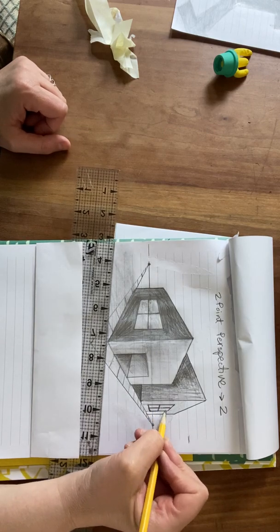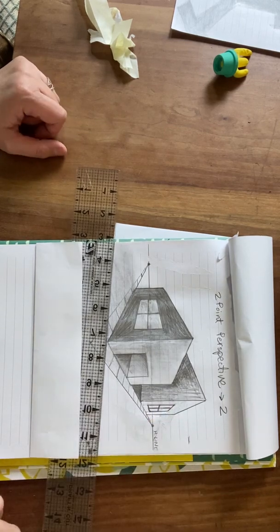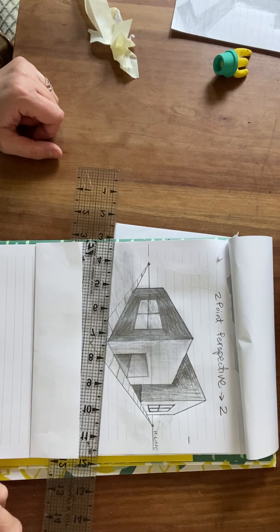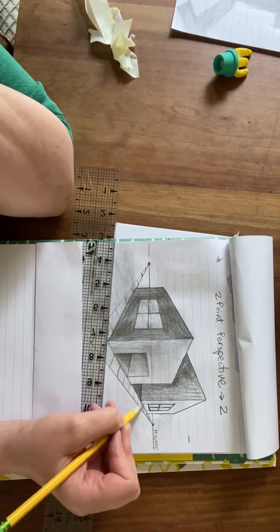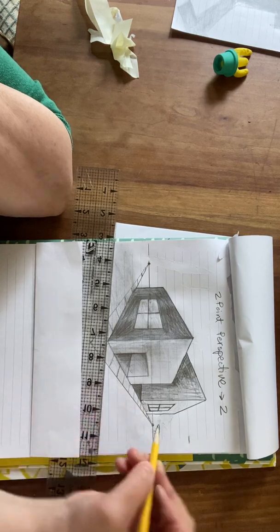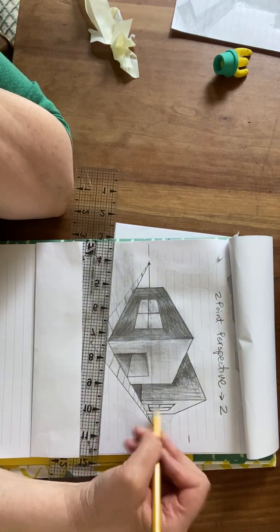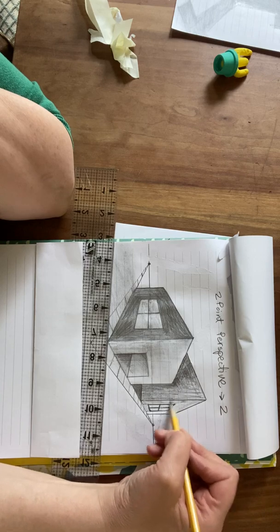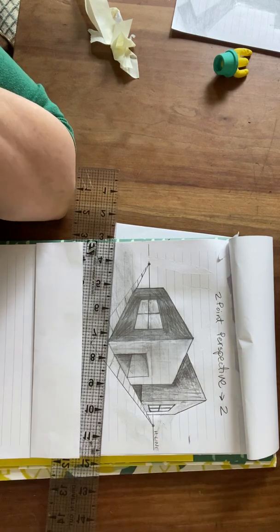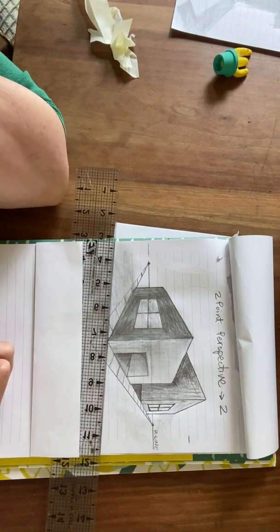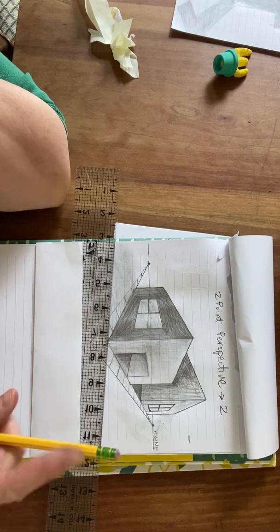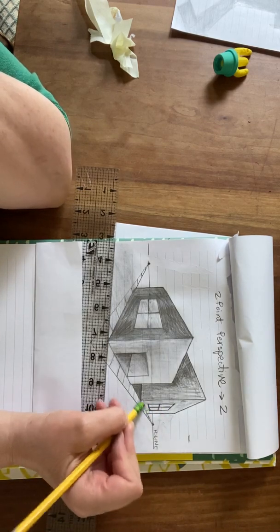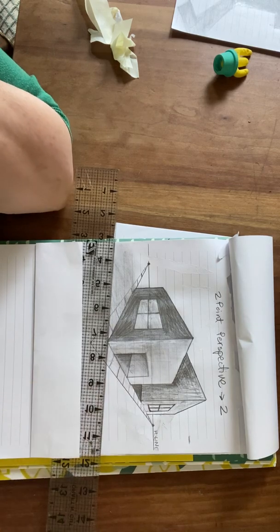I might choose to shade that or not. It's up to whatever I'm feeling like doing. And again, if my sun is over there, then it's gonna be lightest like that, okay? I hope this helps a little bit with making 3D objects, or at least with buildings.